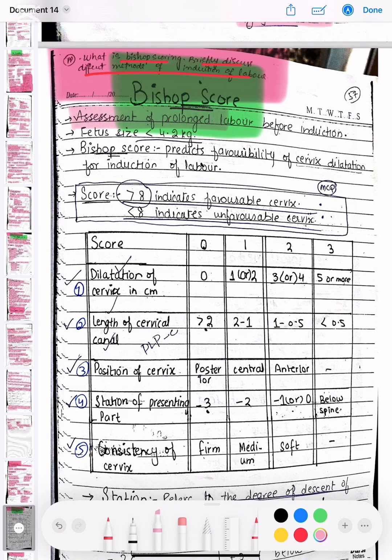Assessment of the prolonged labor before induction, and fetus size is less than 4.2 kg. Bishop's score predicts favorability of the cervix for induction of the labor. If the score is greater than 8, it indicates a favorable cervix, and if it is less than 8, then it indicates an unfavorable cervix. This is the score, which is 0, 1, 2, and 3.